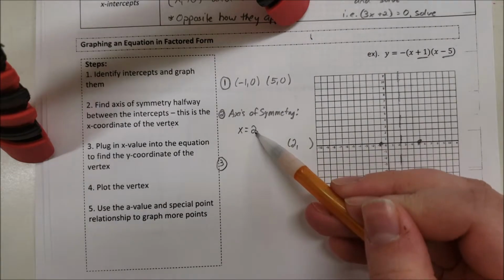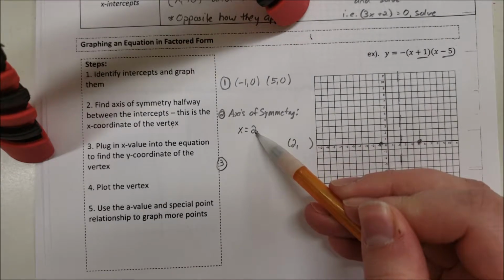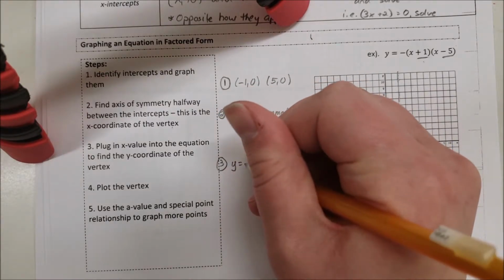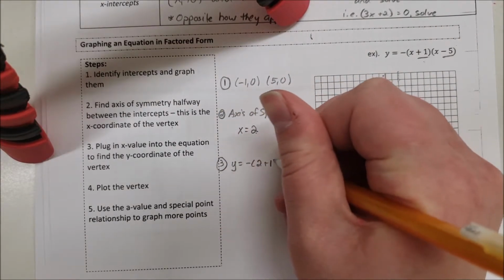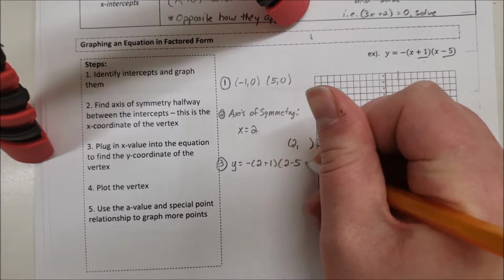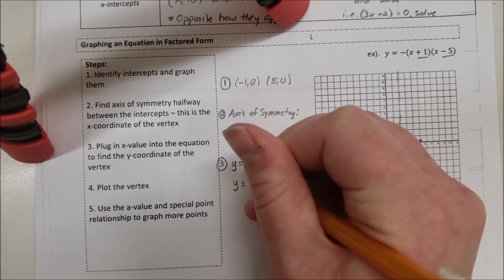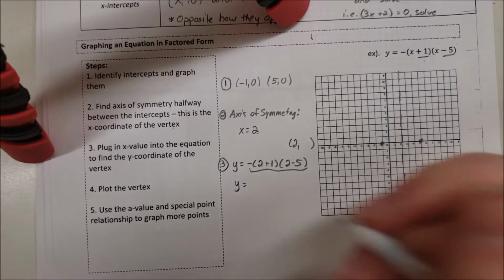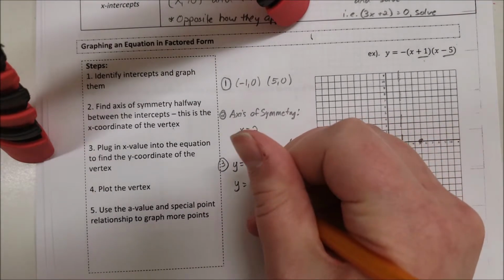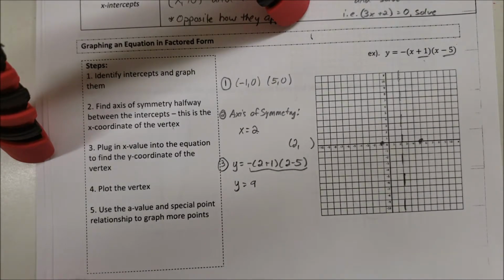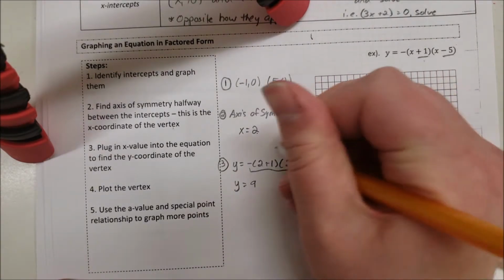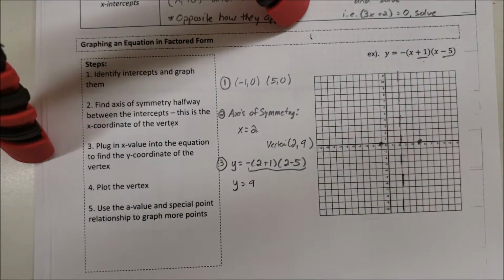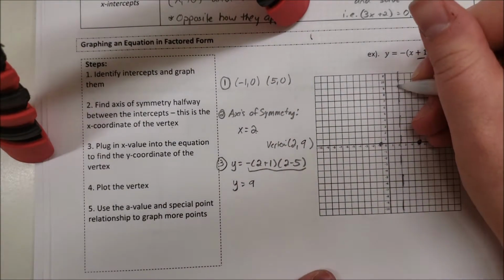We can now take that x value and plug it into the equation that we were given to figure out what y is. So we've got -(2 + 1)(2 - 5). And you can go ahead and plug that entire thing straight into your calculator to get that answer. When I did that, I found that I ended up with y equals 9. So I know that my vertex is at the point (2, 9). So I can go ahead and plot that next piece.